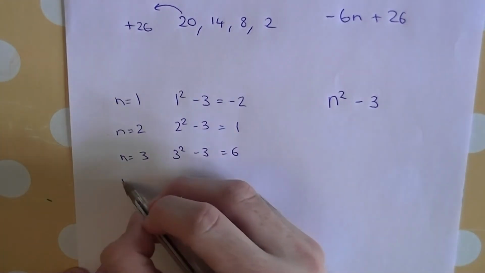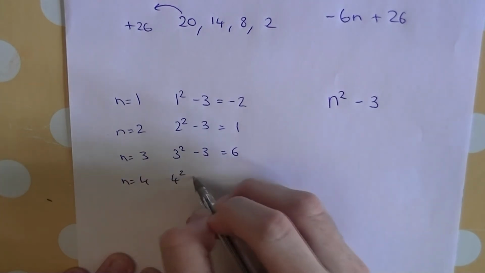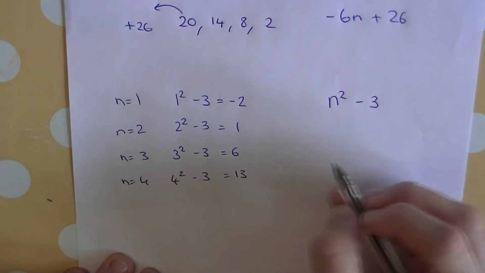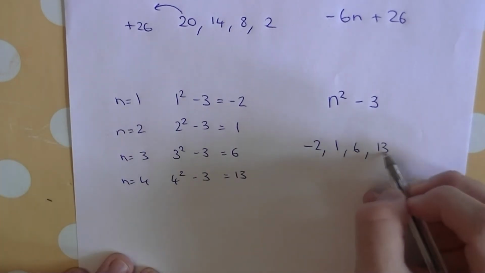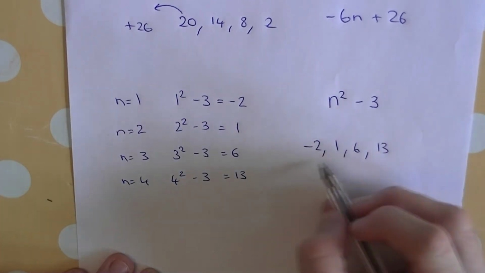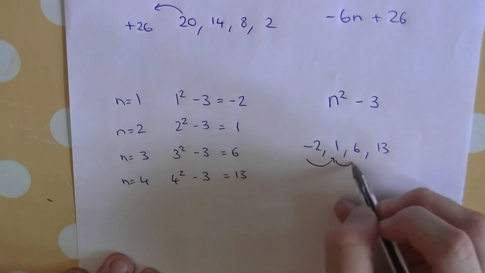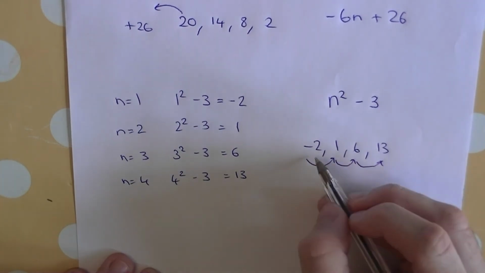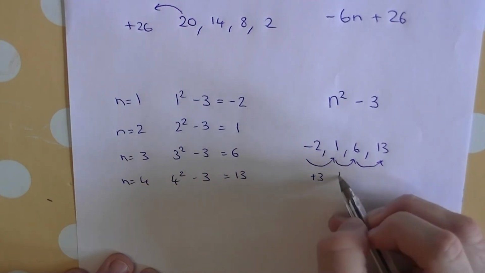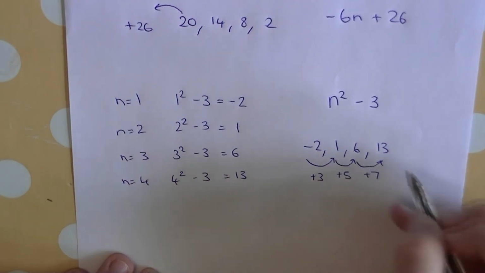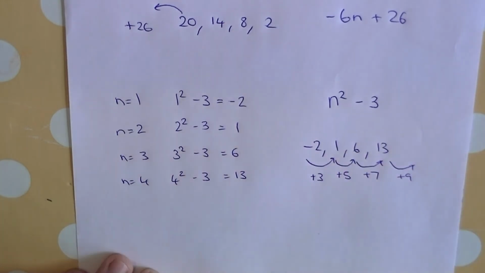And so on, the fourth term. And we could just keep going, okay? We won't. But if I write these out in order, one thing we do notice here is that they go up by different amounts each time. The jump from minus 2 to 1 is plus 3. From 1 to 6 is plus 5. From 6 to 13 is plus 7. That would be plus 9, and so on.